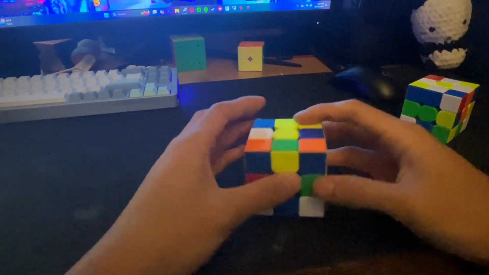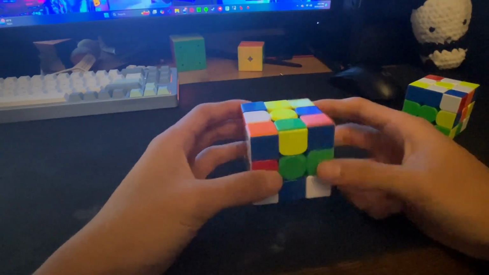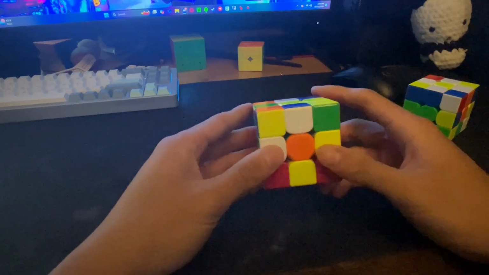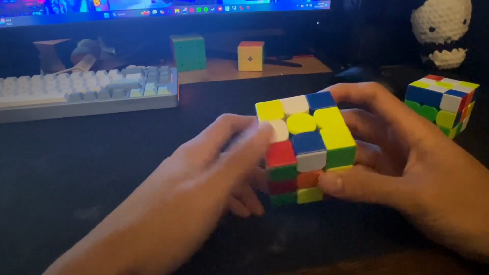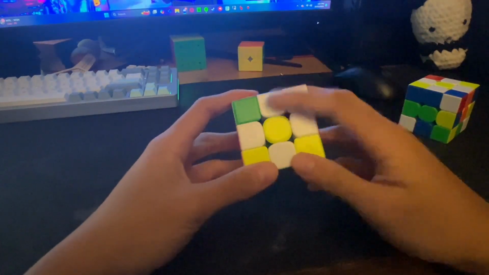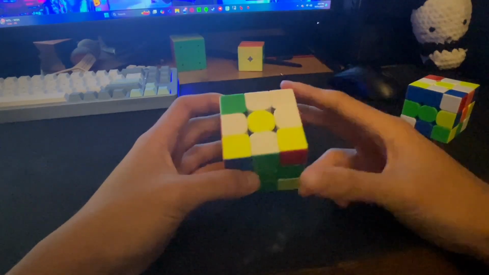Now if it was like this and you were looking at it like this, now if it's in the right side, it's going to not have the white sticker on the front. So you want the white sticker in the front, making sure that it will always go into the top layer in one slice. So now that you've had all of the white edges facing the top, you want to bring them all down to the white face now.